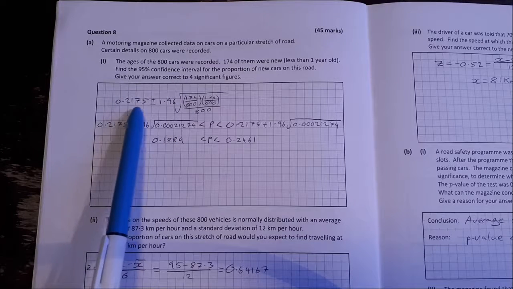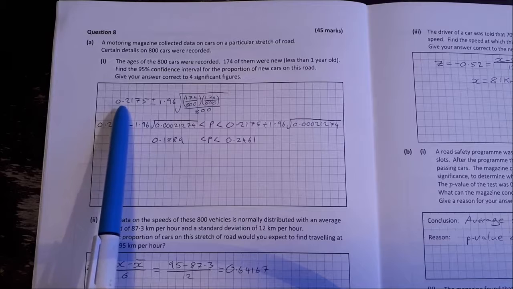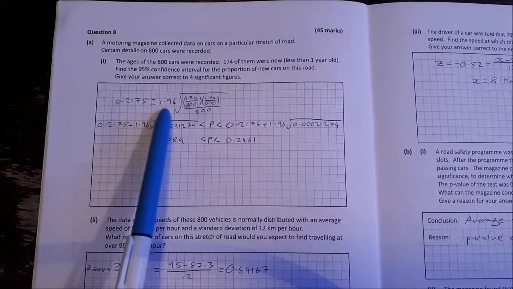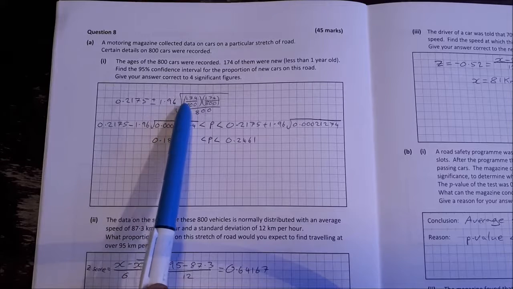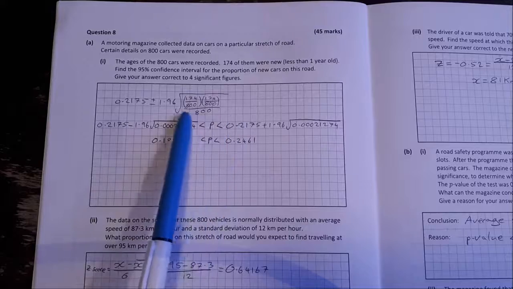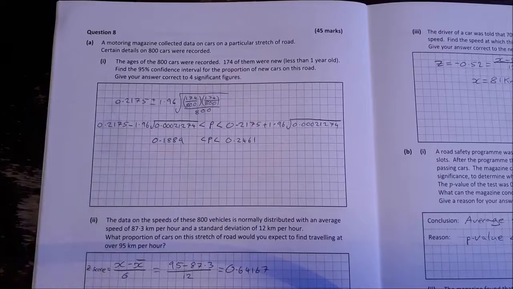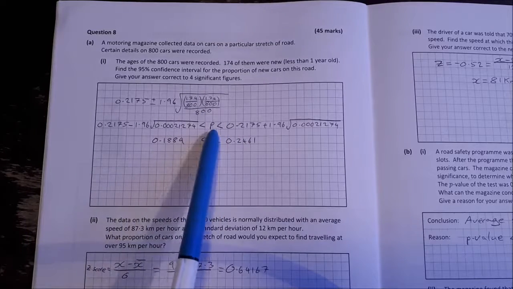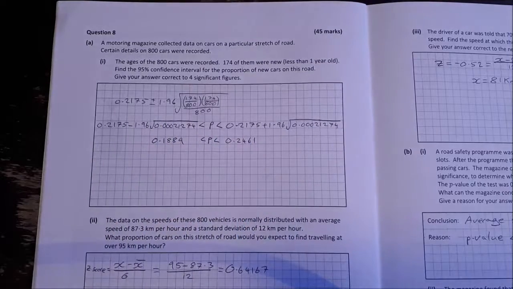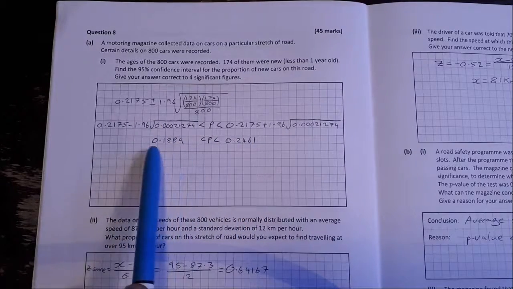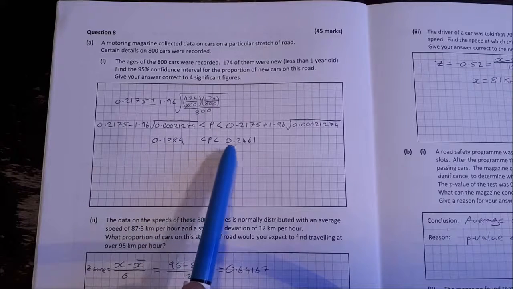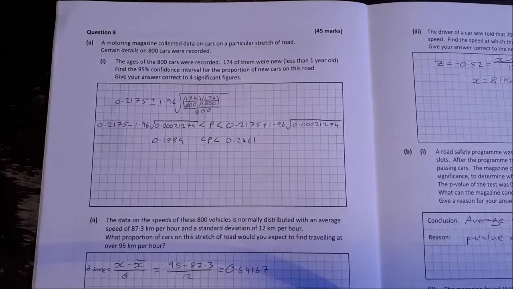So we set up our confidence interval here. 0.2175 plus or minus 1.96 times the square root of 174 over 800 times 1 minus 174 over 800, all over 800. So we'll have plus or minus, minus on one side, plus on the other side, to end up with 0.01889 less than p less than 0.2461.